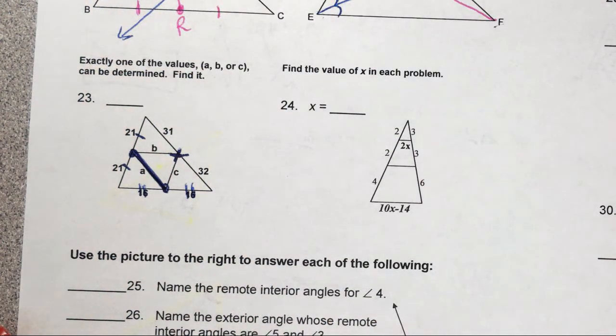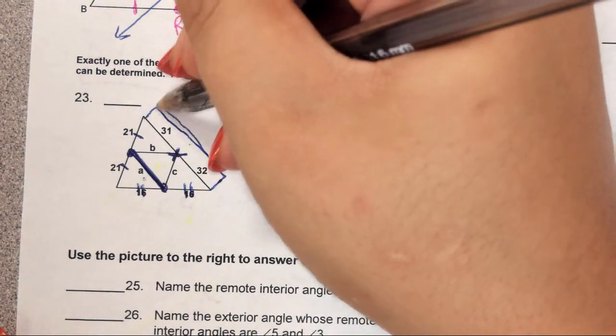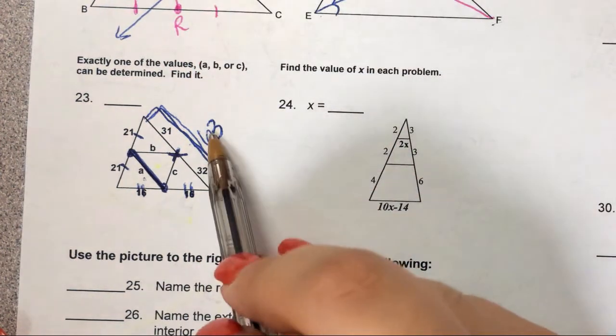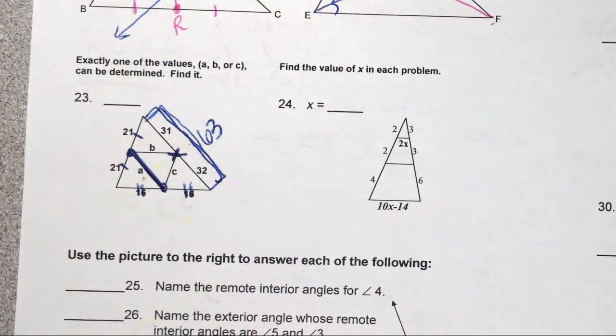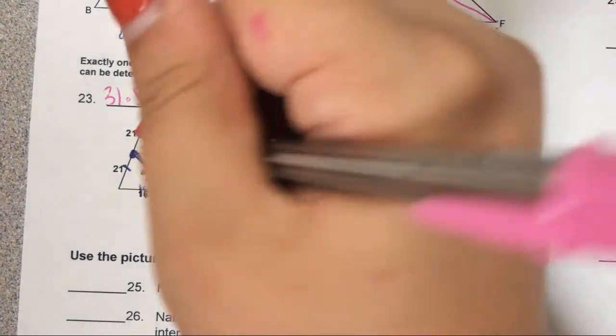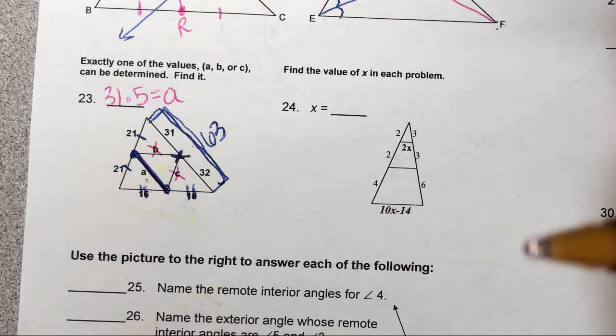But now I have to find it by looking at this side. How long is this side? Well, it's 63. If this side is 63, how can I find A? By dividing by 2. And 63 divided by 2 is 31.5. So A equals 31.5. I can't find B or C because those aren't mid-segments, so I can't divide by 2.